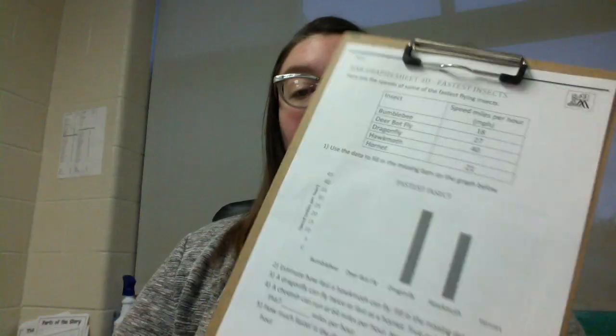Today we are going to be working on a bar graph. This time I have a bar graph that gave us some information, and the other information is in the bar graph, and we're going to have to fill out the rest of the table and answer the questions. So I'll show you what I'm talking about.